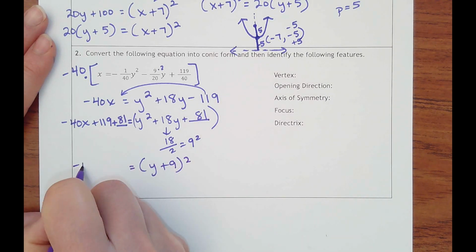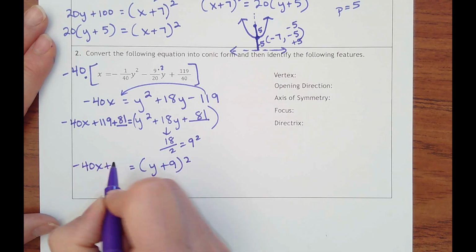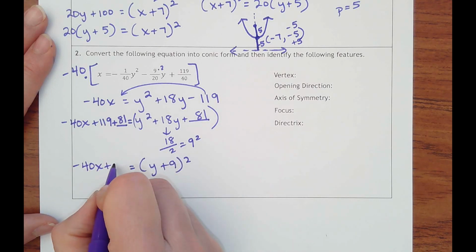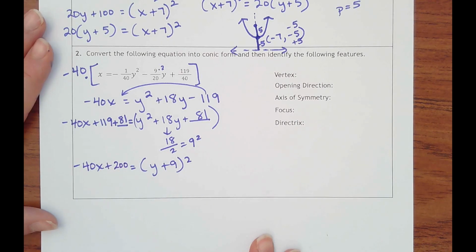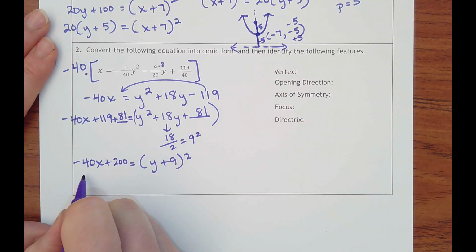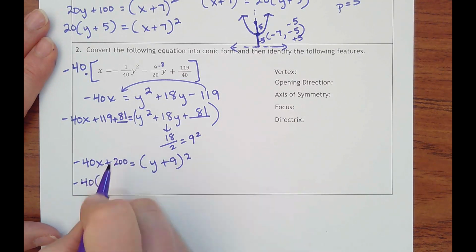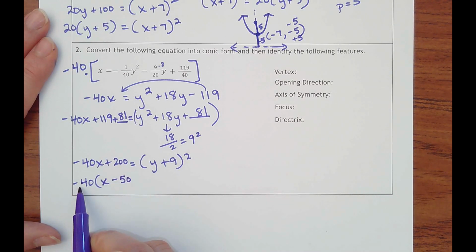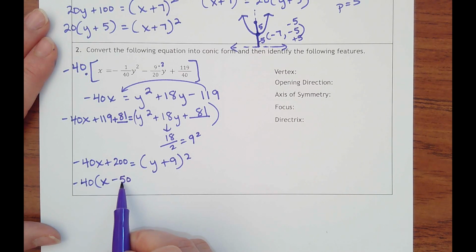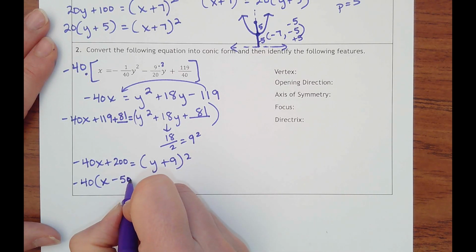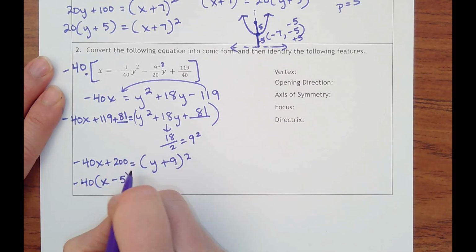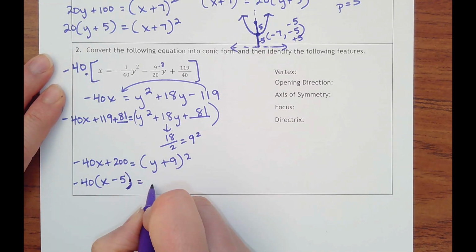And then this we get negative 40x plus 200. And then I'm going to divide out a negative 40. So it'd be times x minus 5. Because 4 times 5 would be, no, just 5. 50 would be 2,000, too big.